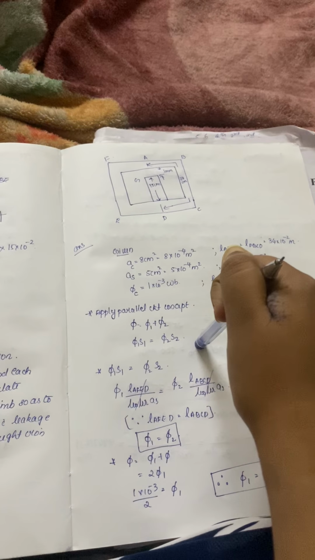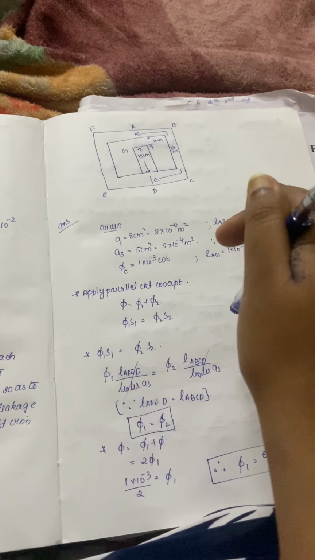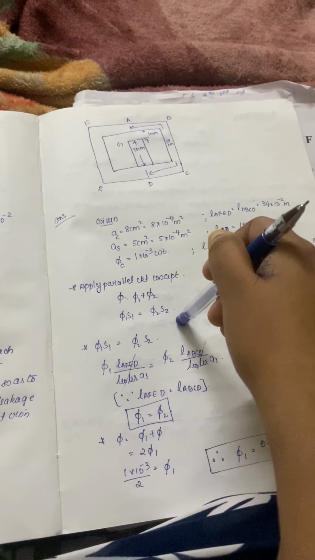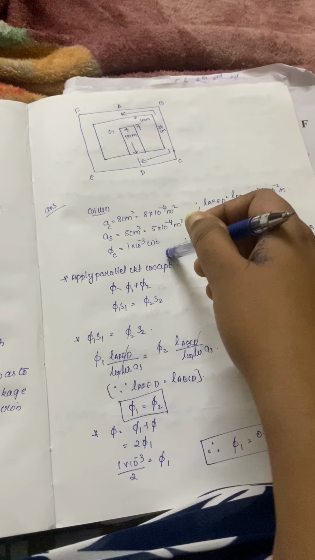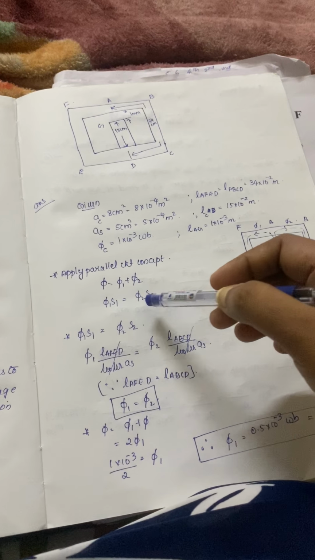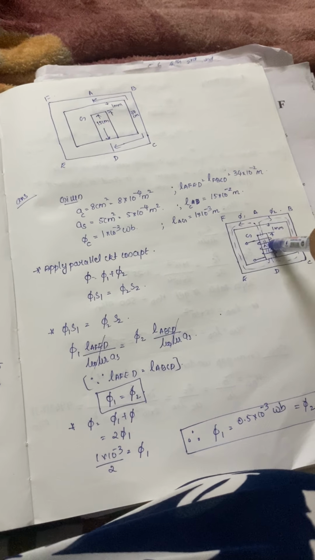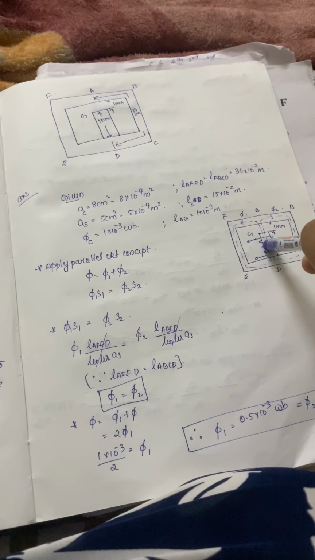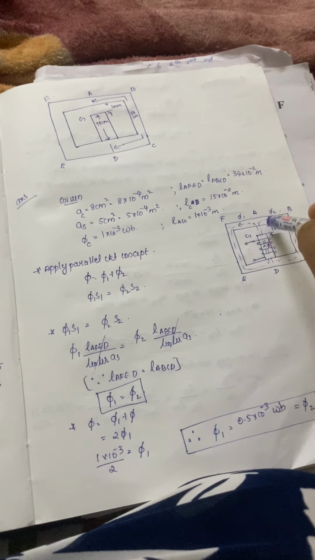Now what's the next thing? 3 formulas we need to apply. The first 2 formulas come from the parallel concept, that is phi is equal to phi 1 plus phi 2 and also phi 1 S1 is equal to phi 2 S2. So how many phi are given in the question? Only one phi, that is phi through the central limb. Okay, now which is phi 1 and phi 2? Please search for the coil. As per the question, the coil is wound on the central limb. Okay, so this is supposed to be your phi. So phi should be divided into phi 1 and phi 2.